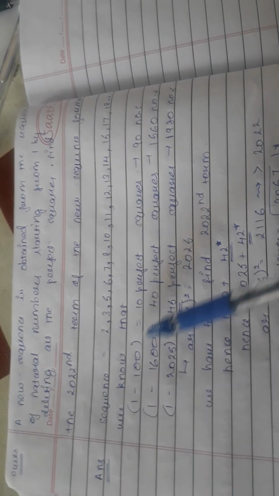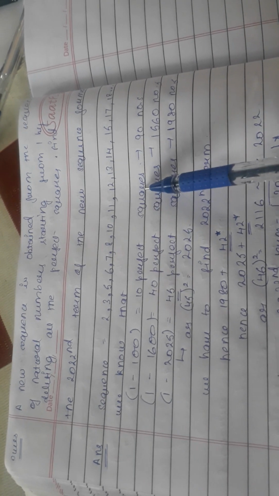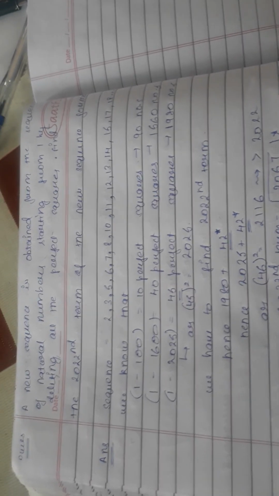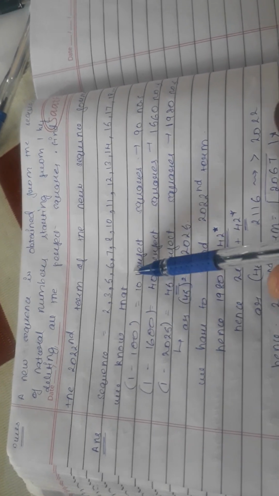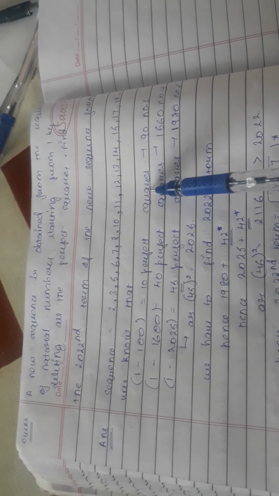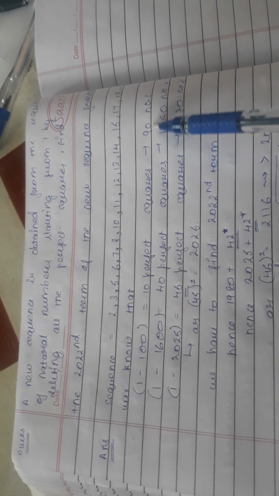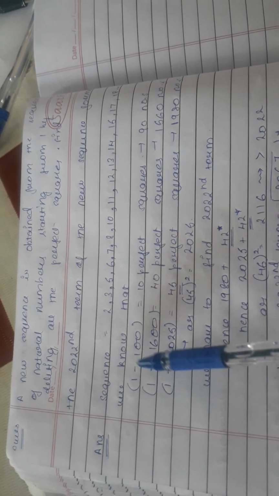So we know that from 1 to 100 we are having 10 perfect squares. And how did we get this? The root of 100 is 10. So from 1 to 100 we are having 10 perfect squares. That is, we are having 90 numbers of this sequence from 1 to 100.